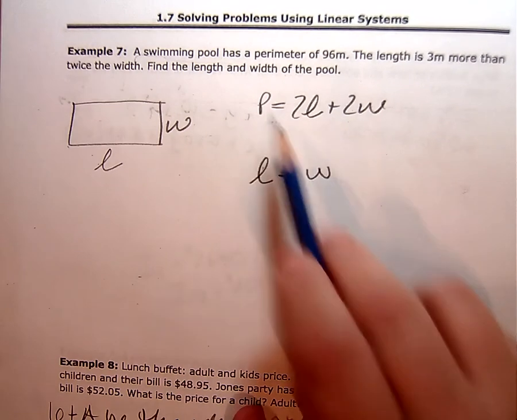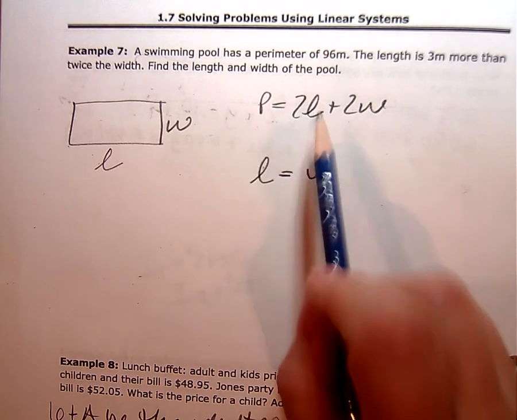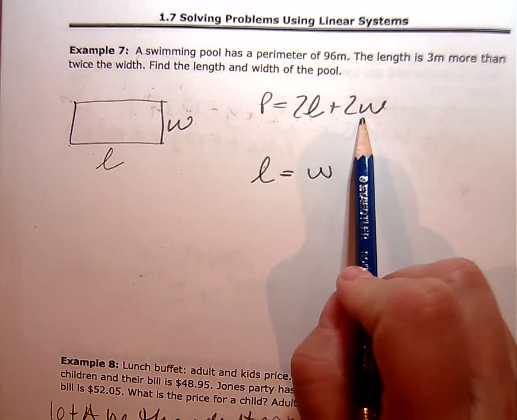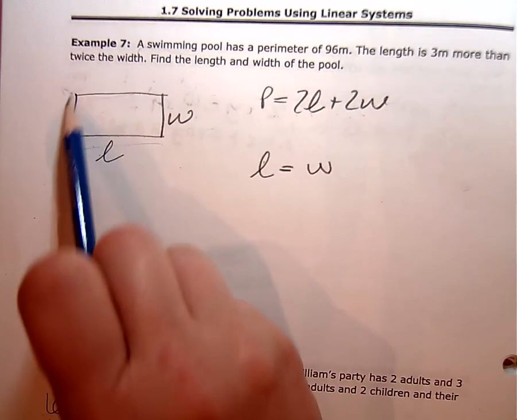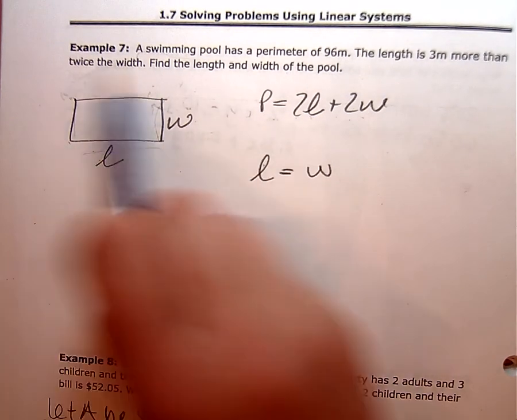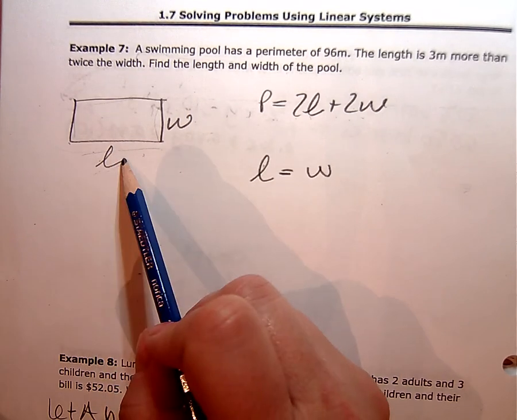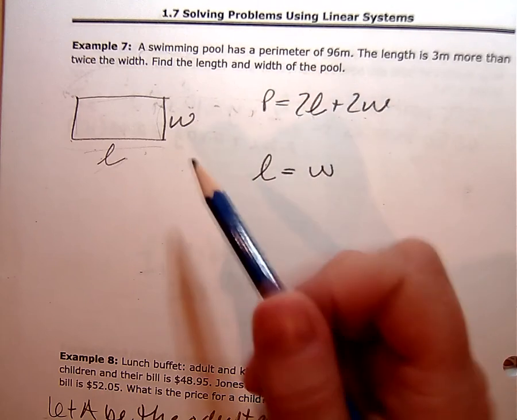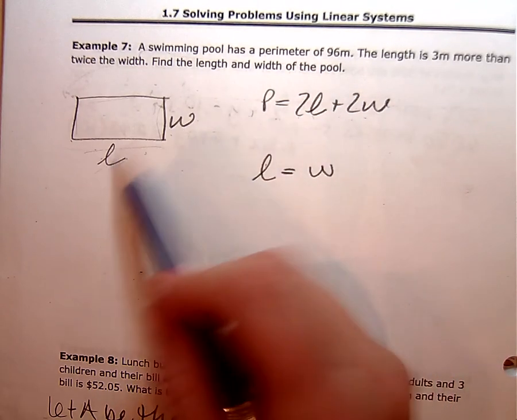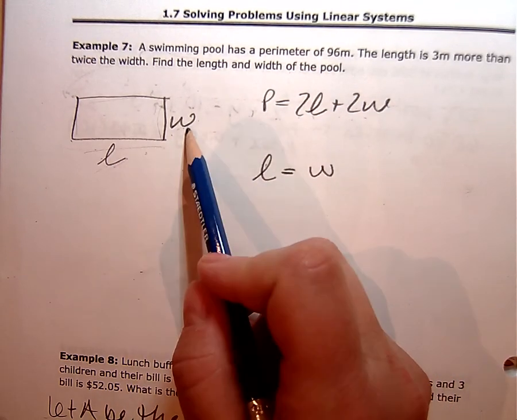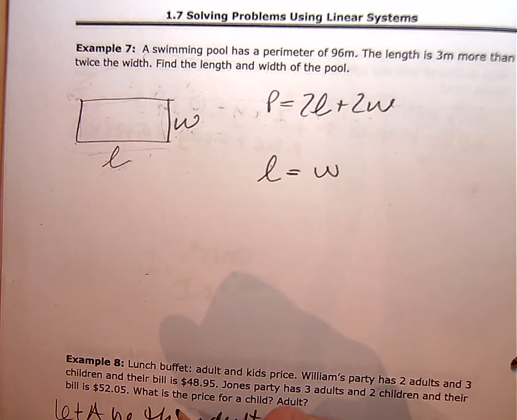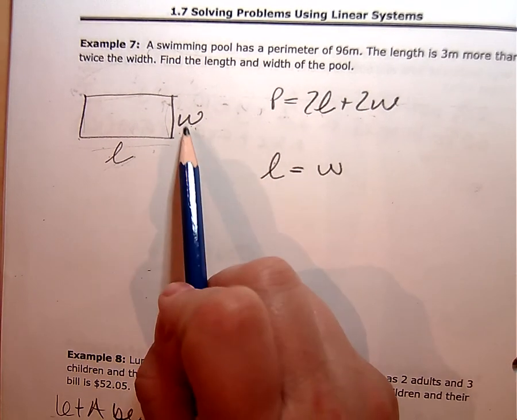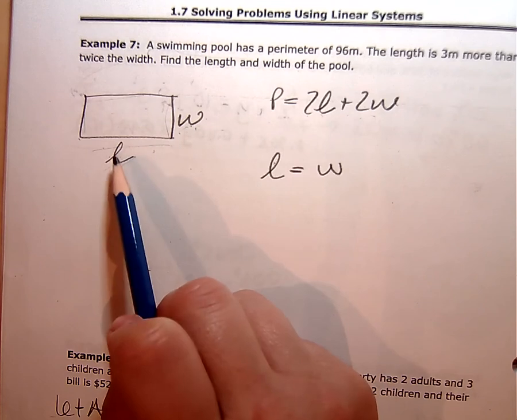So anyway, we know perimeter is two lengths and two widths. There's two lengths and there's two widths, and perimeter is the distance around. I always use a cursive L instead of a printed L because then it just looks like a number 1. And if you draw a little diagram and label it, you don't need to write up your let statements because it's clearly communicated that this is the width and this is the length.